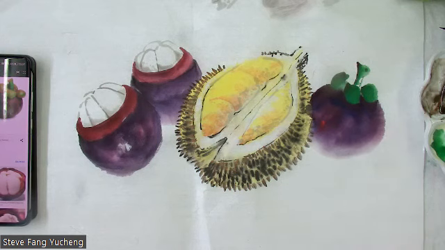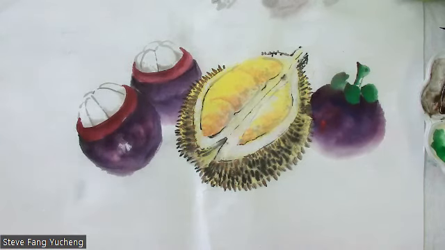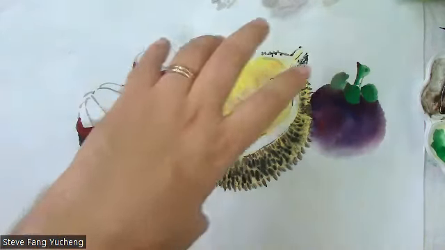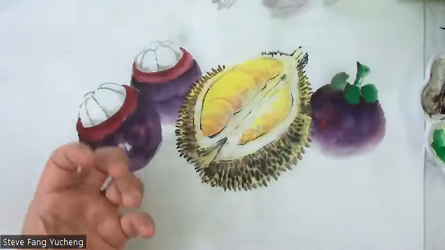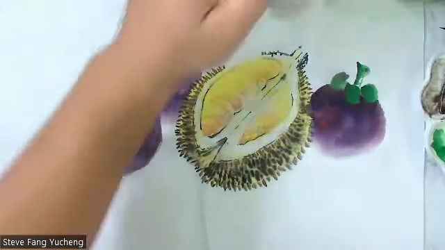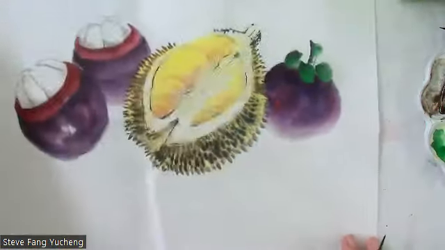Now, before we actually go into the whole complete painting, so again, composition for fruits. This is quite a common generic composition. For fruits, especially if you have a big fruit and smaller fruit, you can always use this composition.